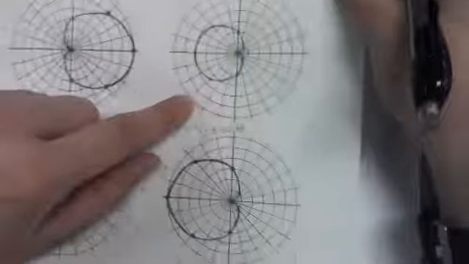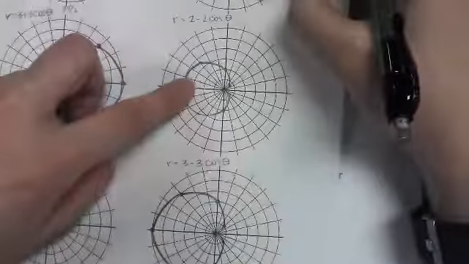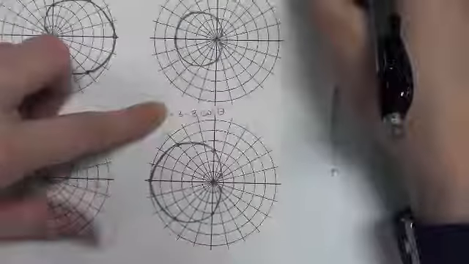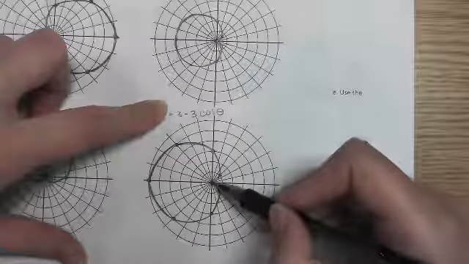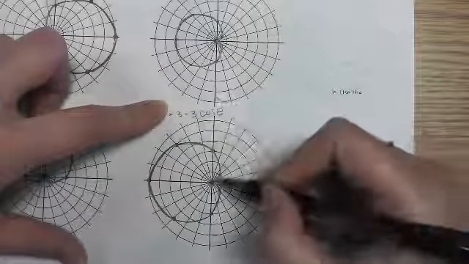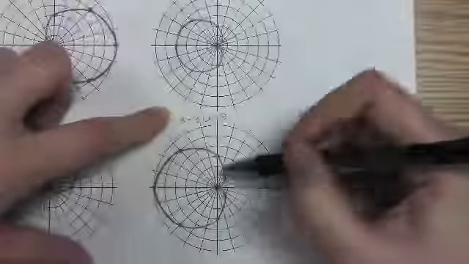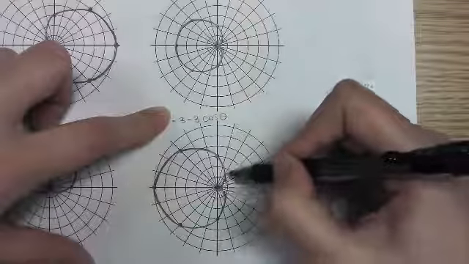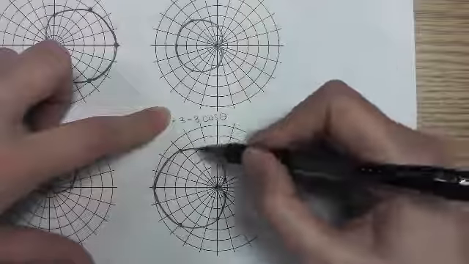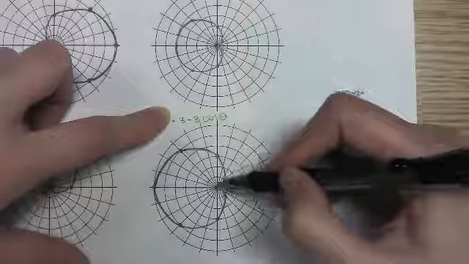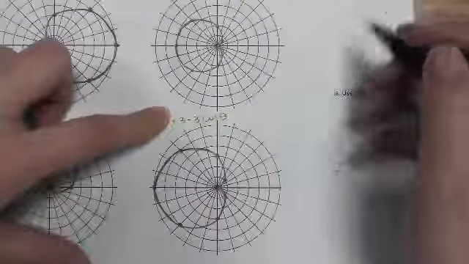If we look at this next one, this is going to be similar to the one before, because this was 2 minus 2 cos theta. This is 3 minus 3 cos theta. This one goes into 0, but this time, instead of going out to 2, like this one does, it goes out to 3. And then when we look at how big it is, it goes all the way out to 6 over here. All right?